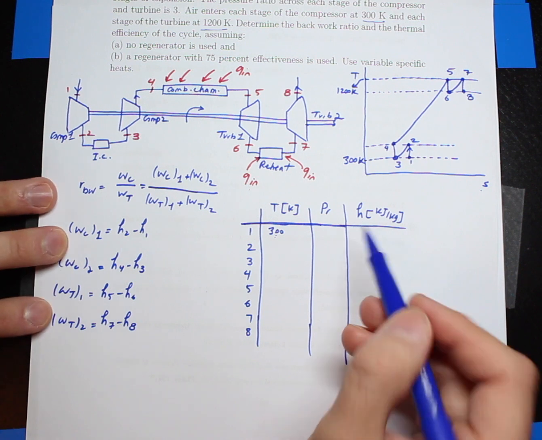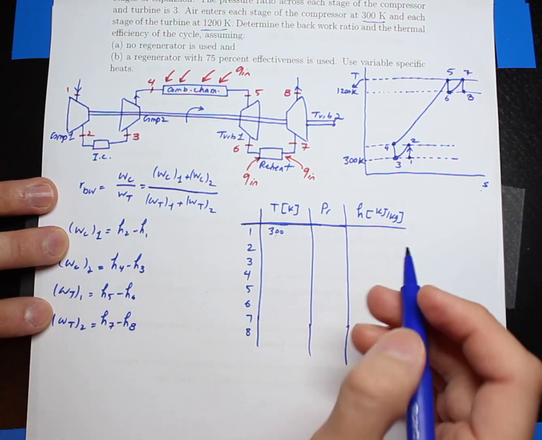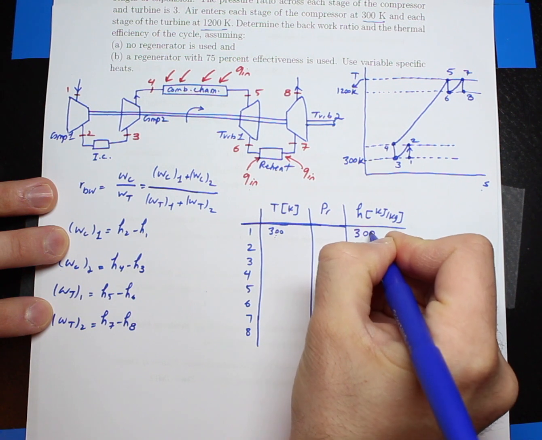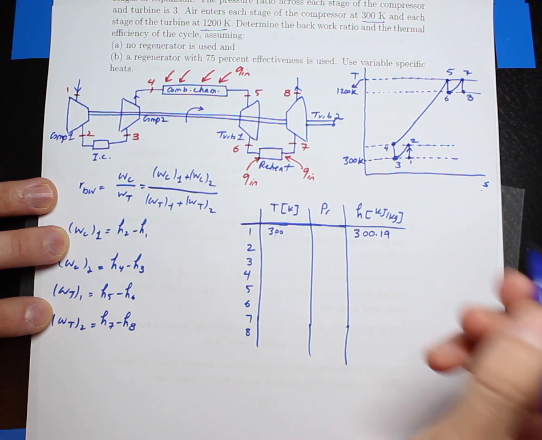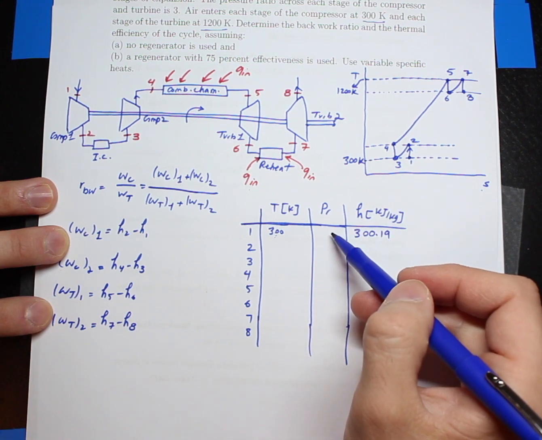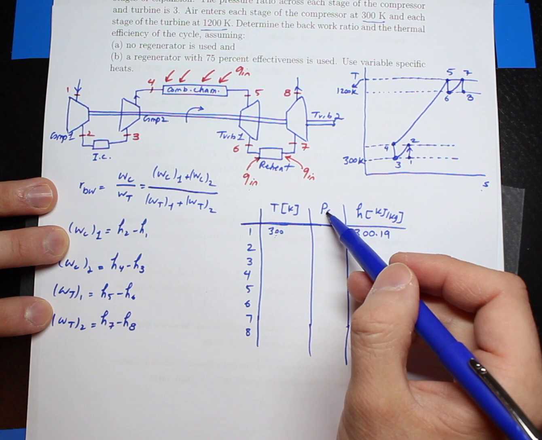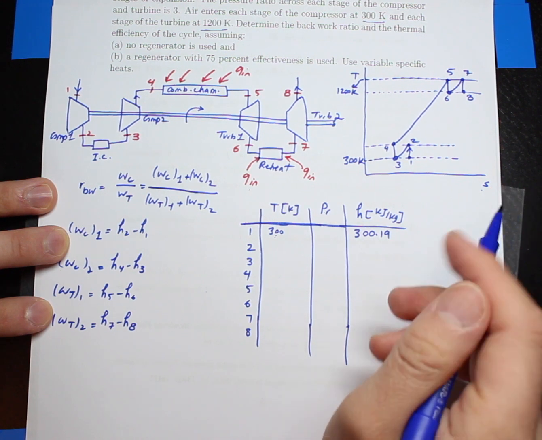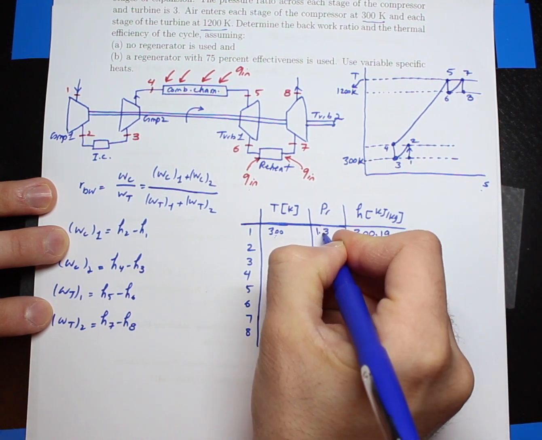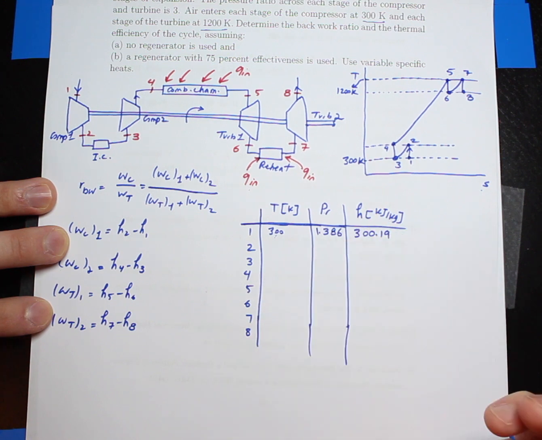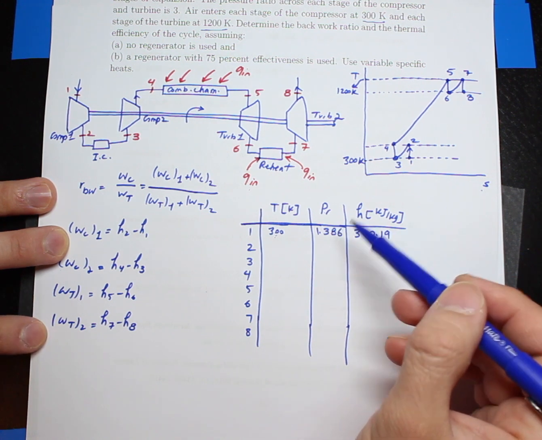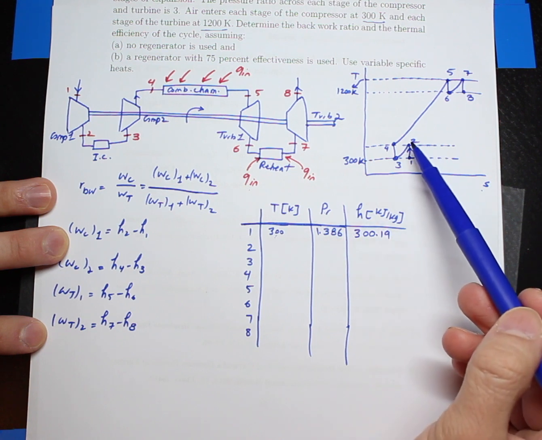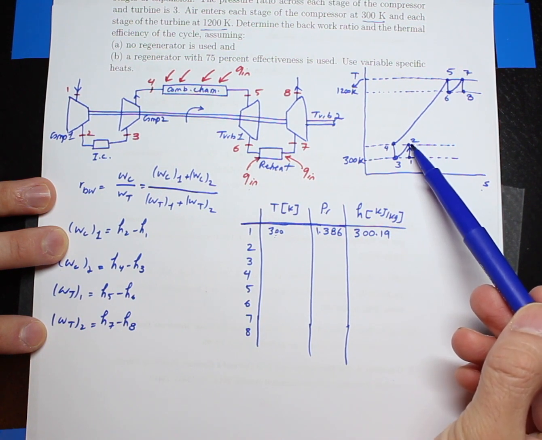Okay, so you want to use table A17 because the working fluid is air. In table A17 of our textbook, the enthalpy is 300.19. Also, because I'm in the table, I also read the relative pressure. This is PR, or the relative pressure, and it's a dimensionless number. So from the same table, PR is 1.386. All right, now in case you're wondering why I obtained PR from the table, the reason is I'm going to use this PR to find PR at point or state 2, okay?